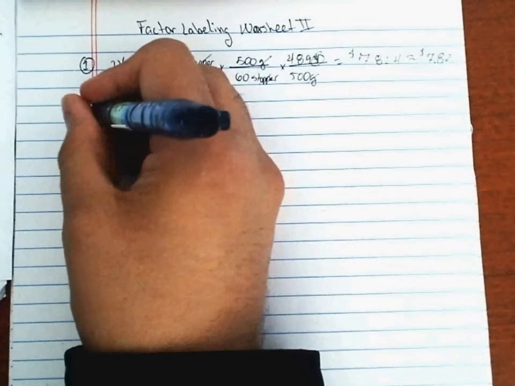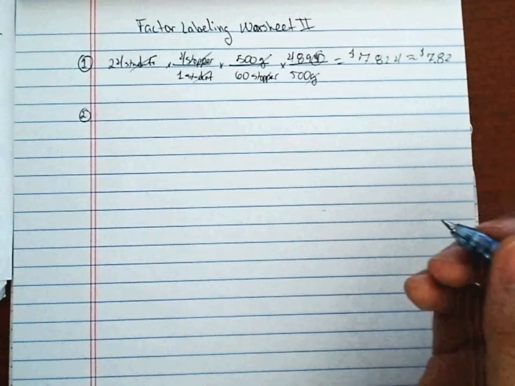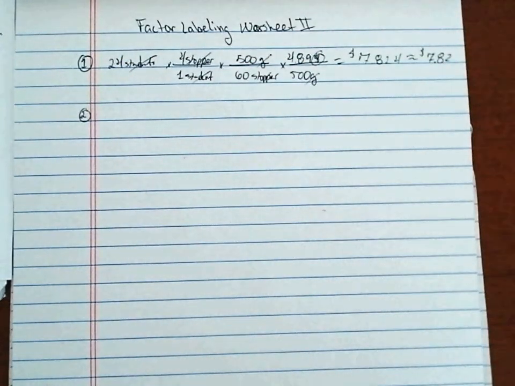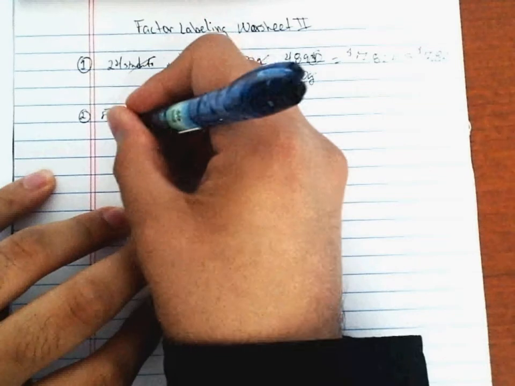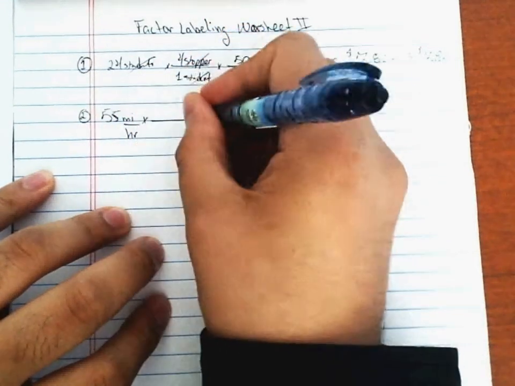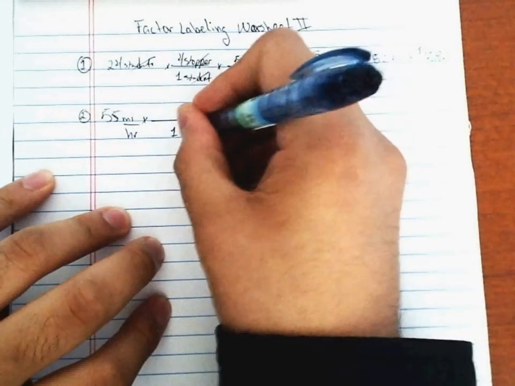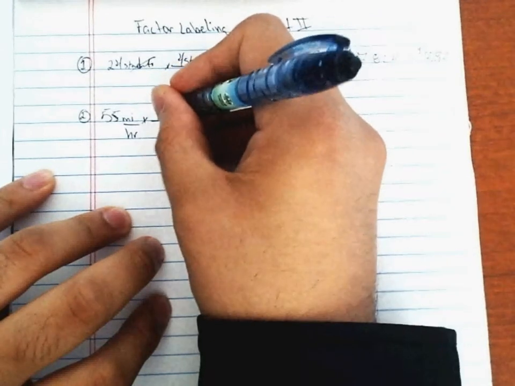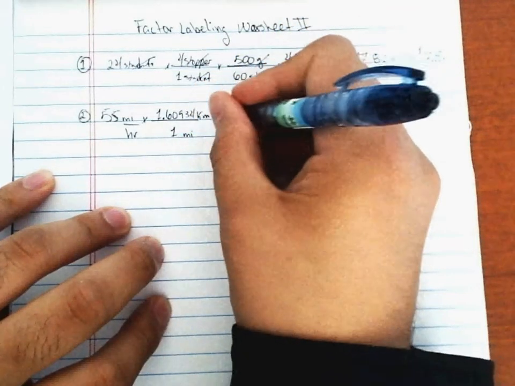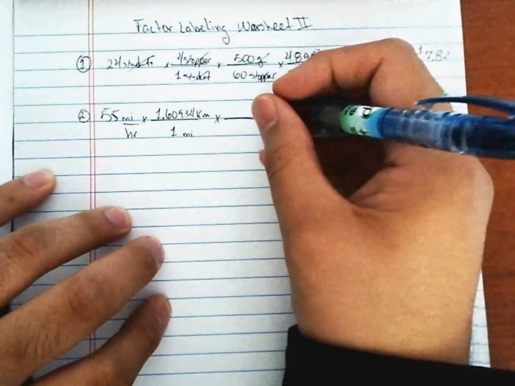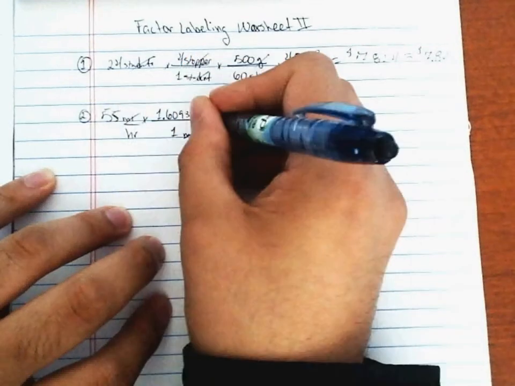Number 2. You work for NASA and want to compare your car's speed to that of the space shuttle. If your car travels 55 miles per hour, what is the speed in kilometers per second? So we have 55 miles per hour. In 1 mile, I have 1.60934 kilometers. Miles will cancel out and I'll be left in kilometers.